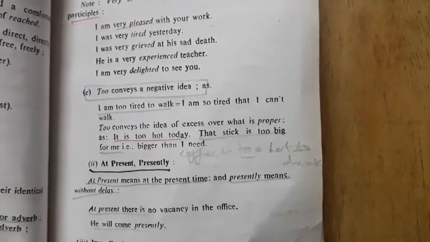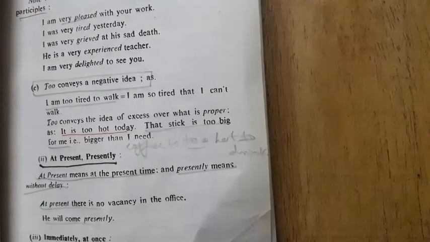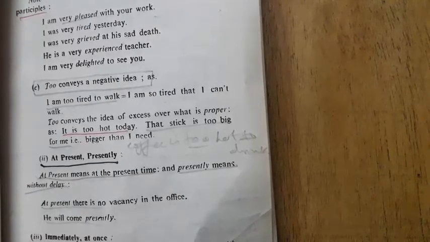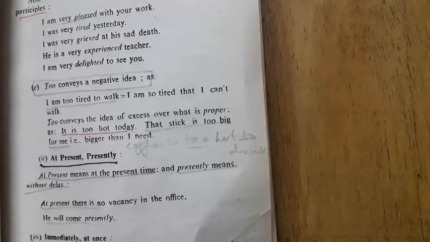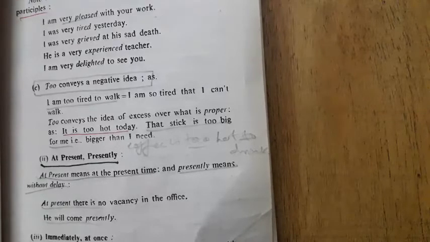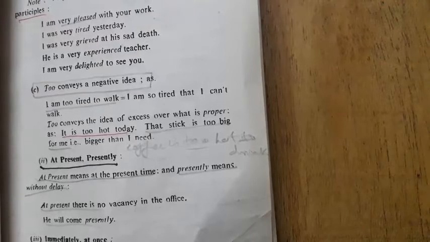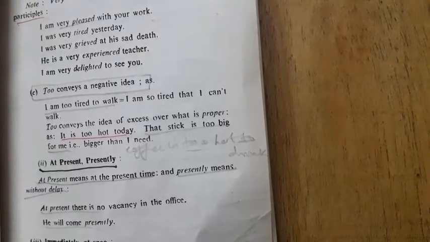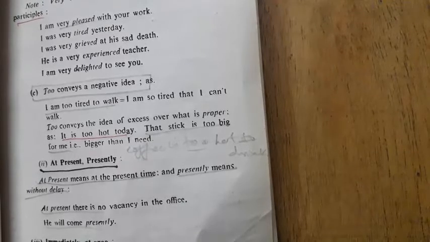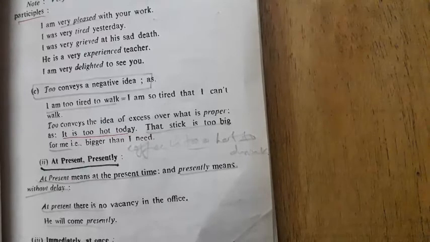Too. It conveys a negative idea. Like, I am too tired to walk. If we use too with an infinitive, it gives the idea of negativity. Like, I am too tired to walk. It means I am so tired that I can't walk anymore. Too conveys the idea of excess over what is proper, as in: it is too hot today. The stick is too big for me. Like we can say, coffee is too hot to drink.